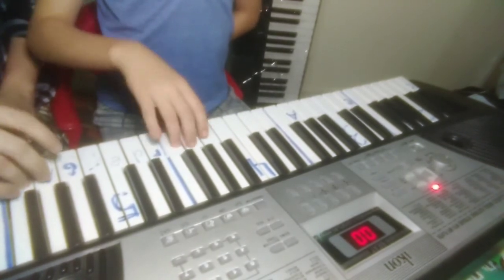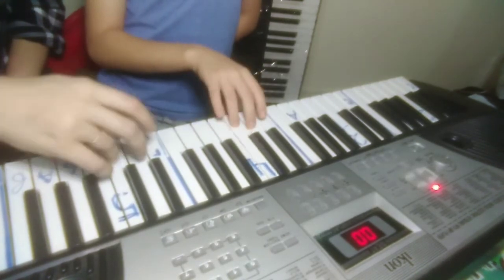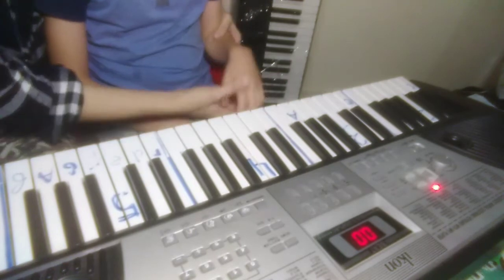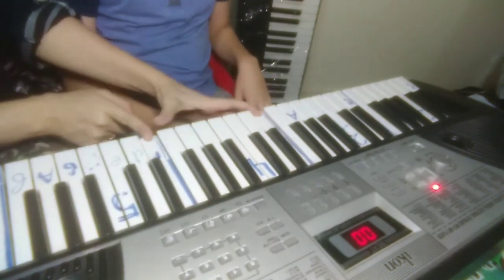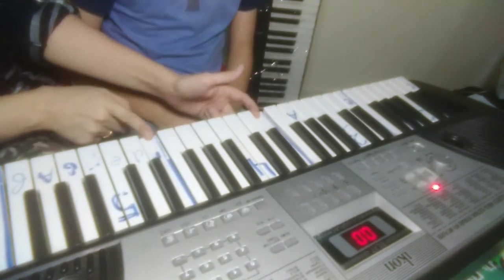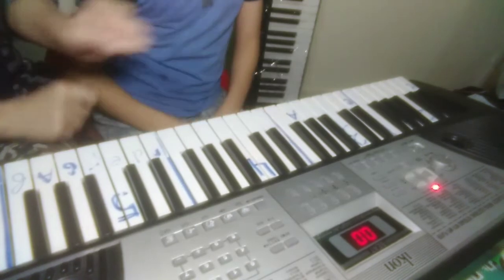Do, ti, la, sol, la, mi, re, do. Now we will play the same scale. What is it called? Tell me again. The scale from C to C. C major. C major scale. From C to C is a C major scale.